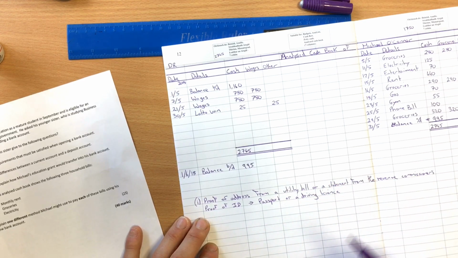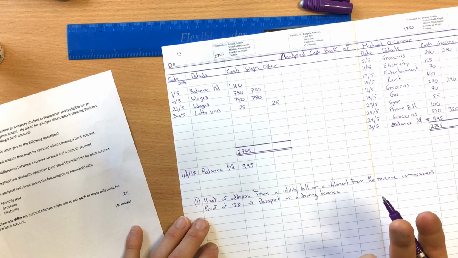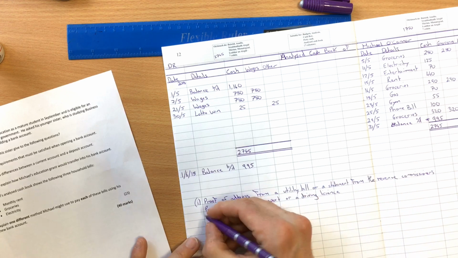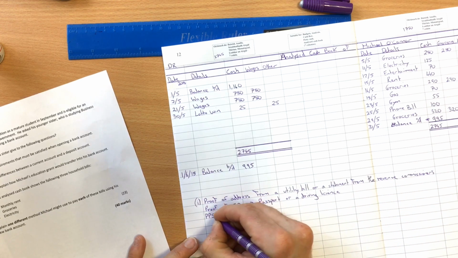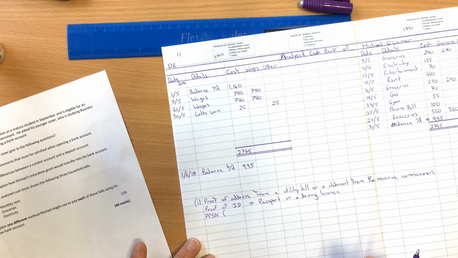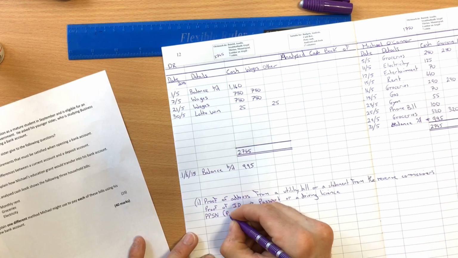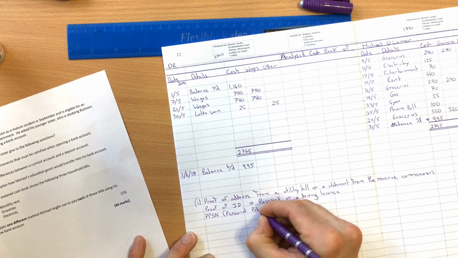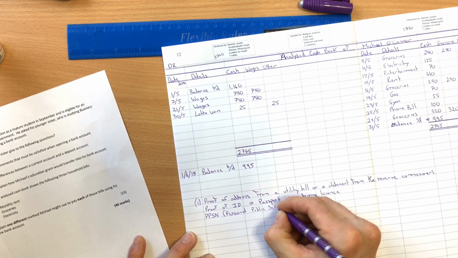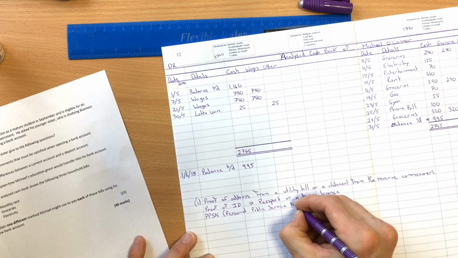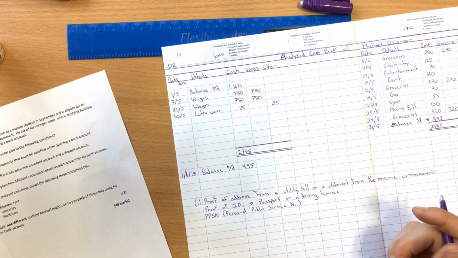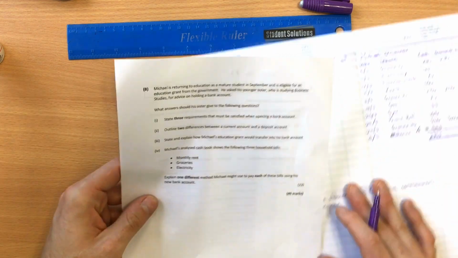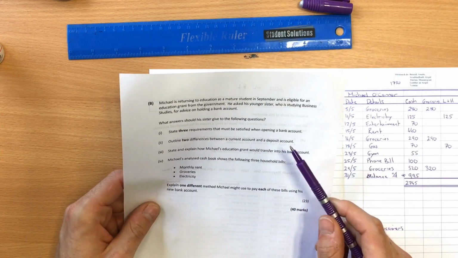Okay, and the third requirement that you must have for opening a bank account is your PPSN number, PPSN, and that stands for Personal Public Service Number. Okay, so Personal Public Service Number, and each of us have one of those when we are born. Okay, so they are the 3 requirements that one must have when opening a bank account.